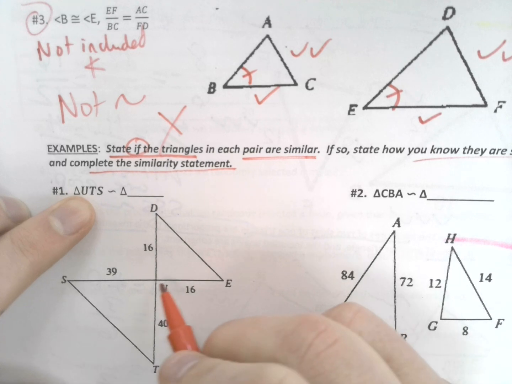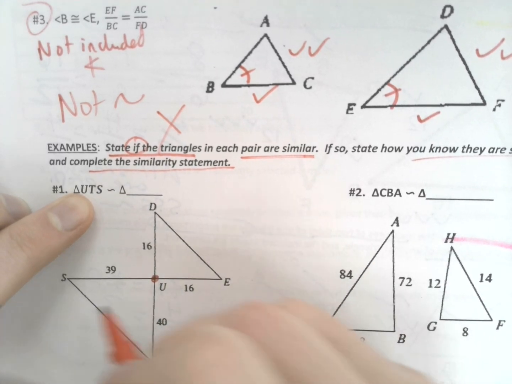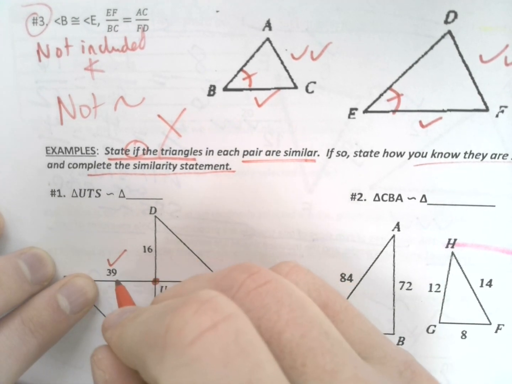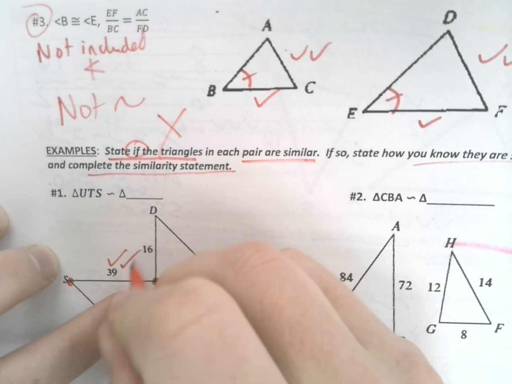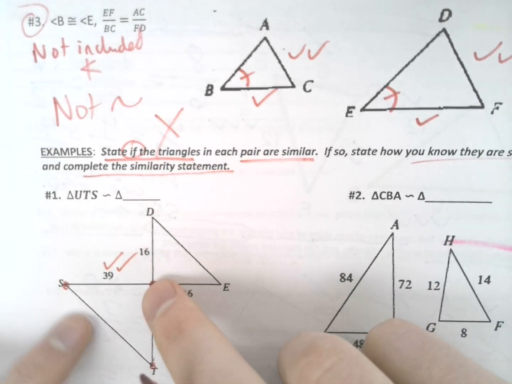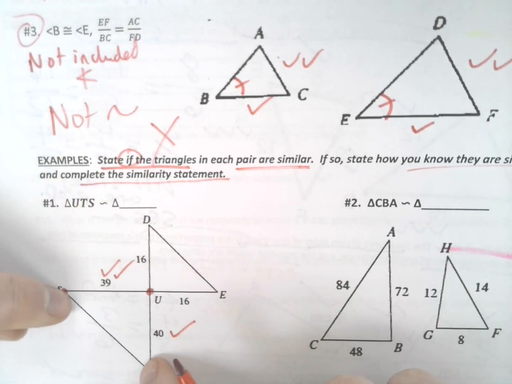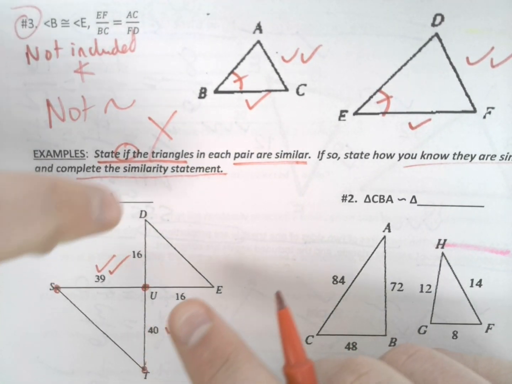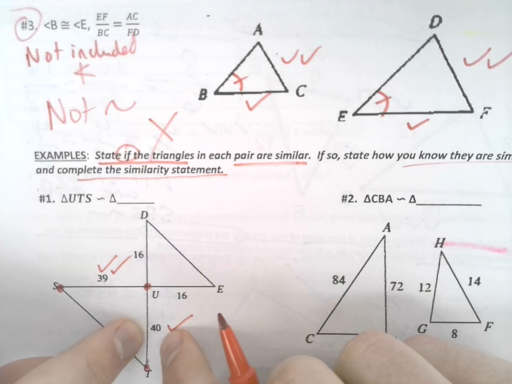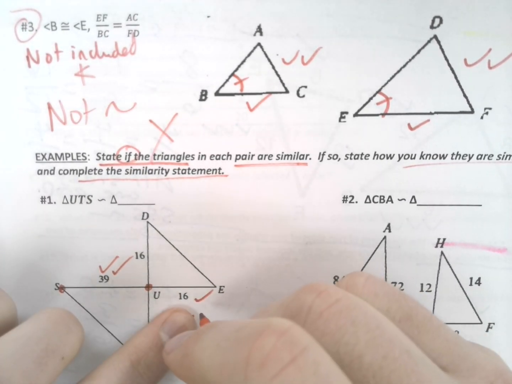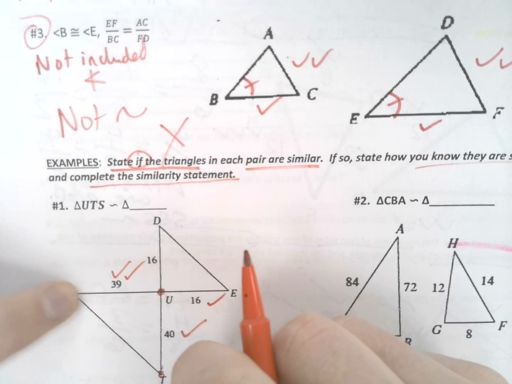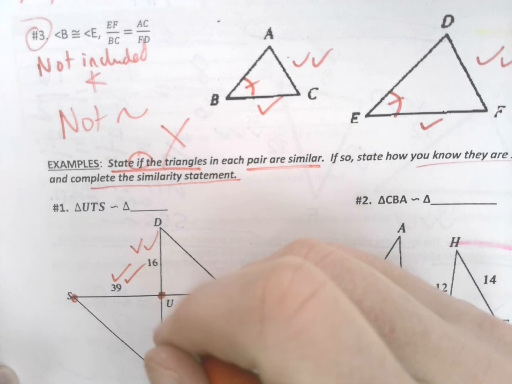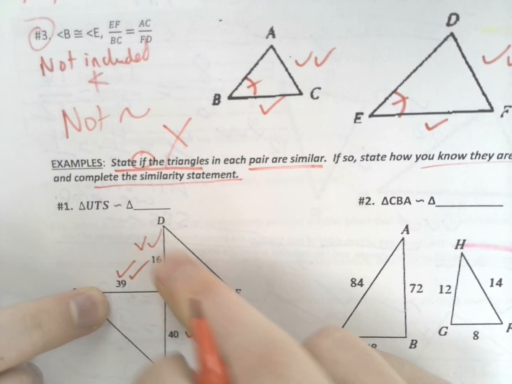So we got U, T, S. So here's this side. Here's this side. That means, let's see, if you were to spin this, you would need to kind of pivot it over. It's kind of reflected, isn't it? This has been flipped over. So if you flip this back over, that would map 40 to 16, and that would map 39 to this 16.